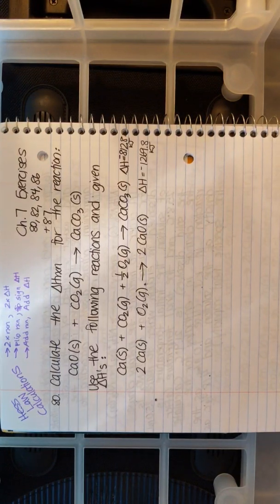All right. Hey, AP Chemistry. I wanted to help you with this next set of homework in Unit 6 with thermochemistry and thermodynamics, and this has to do with Hess's law calculations.